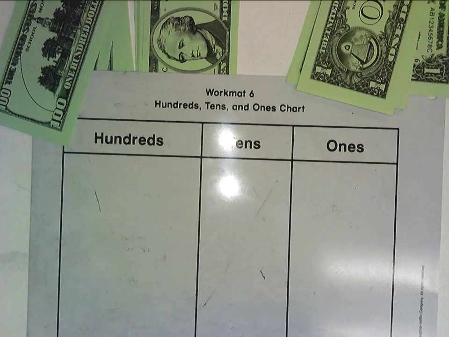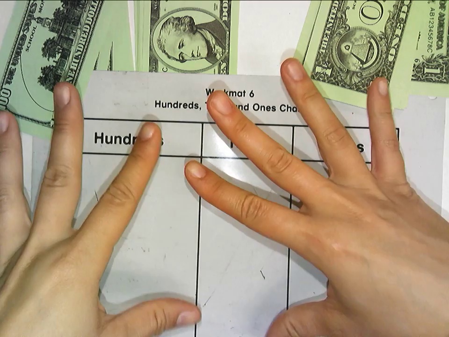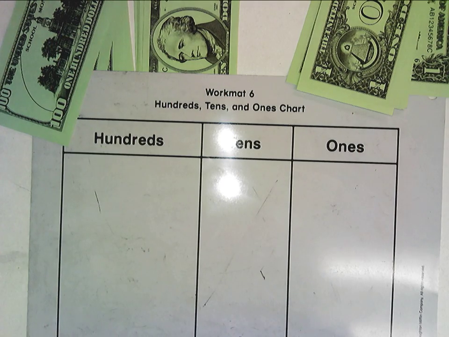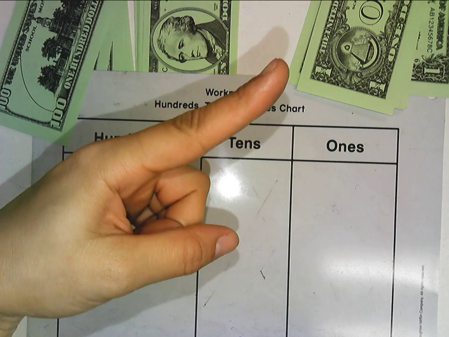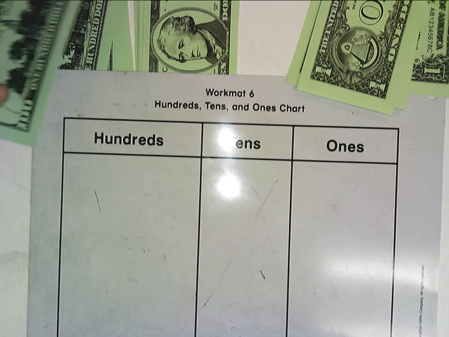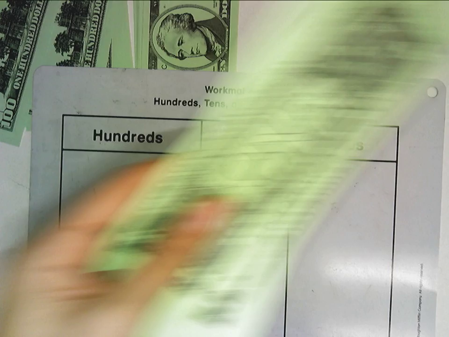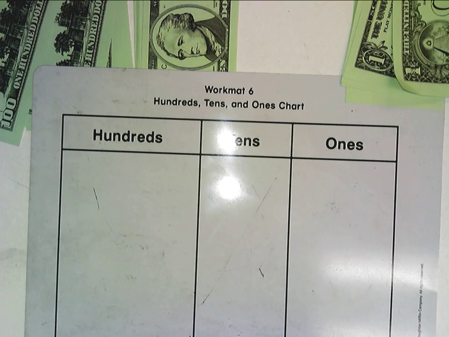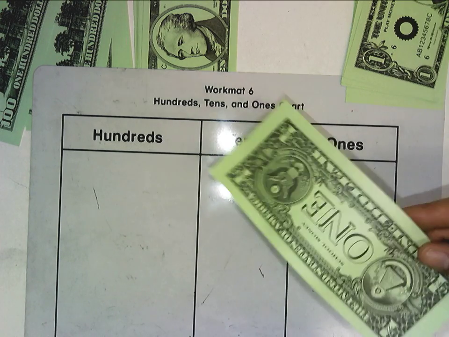Today you are on Module 3, Lesson 8. So today in the lesson, you're going to be using the value of ones, tens, and hundreds. You're going to use those numbers to count up to a higher number, but you're actually going to be using money today. Okay, so instead of drawing your quick sketch with your groups, you're going to be using money.